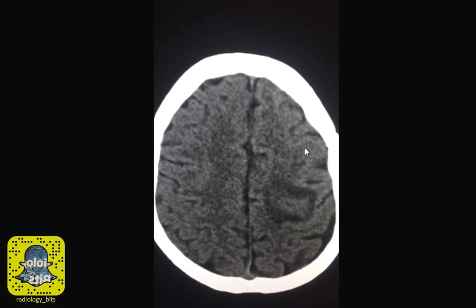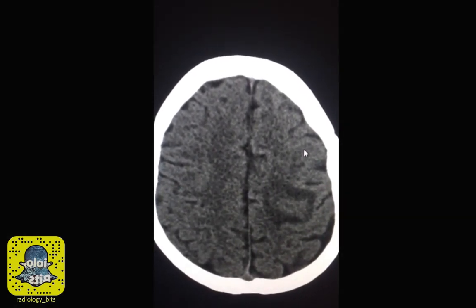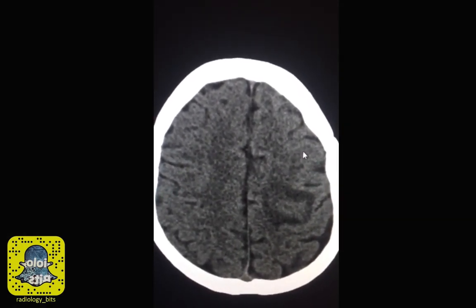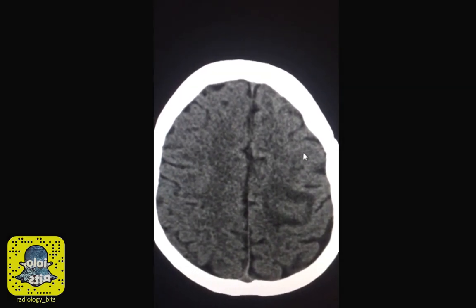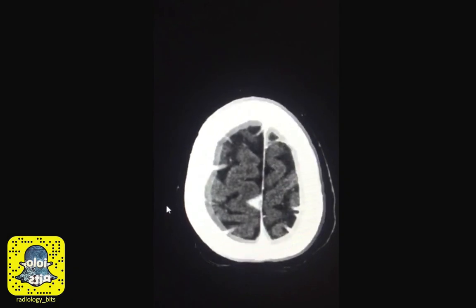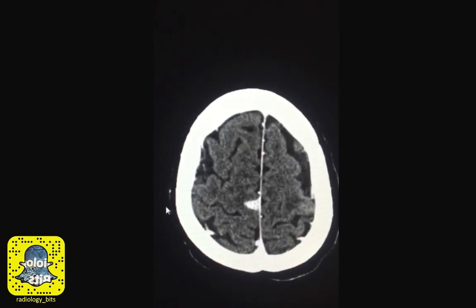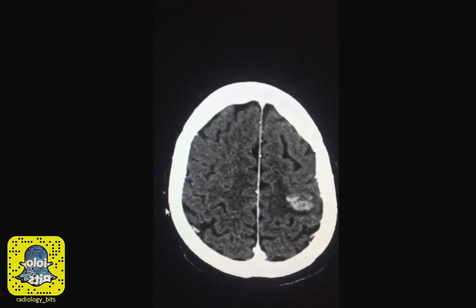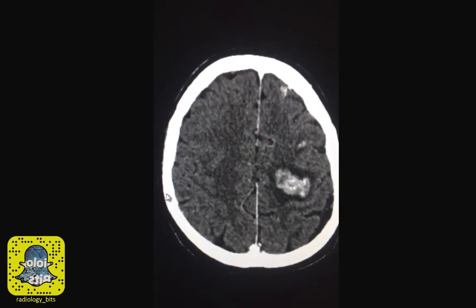At this point, to complete the evaluation, you have the options of giving intravenous contrast and doing another CT, or doing an MRI with contrast. The radiologist doing the case that day elected to give contrast and image the patient with CT after. So this is the CT with contrast.